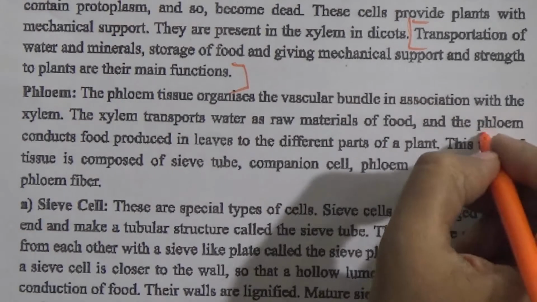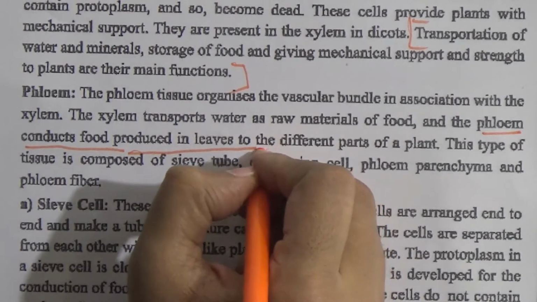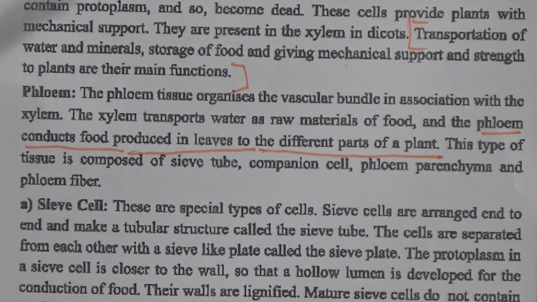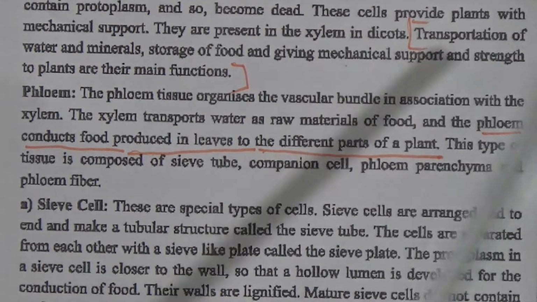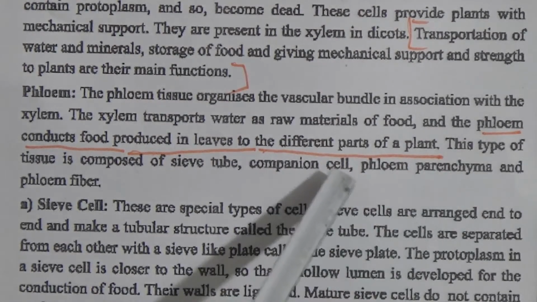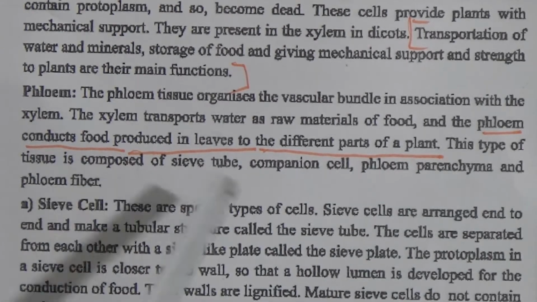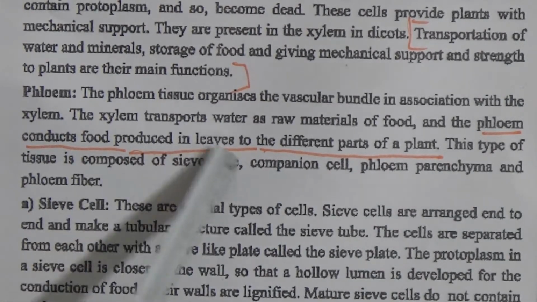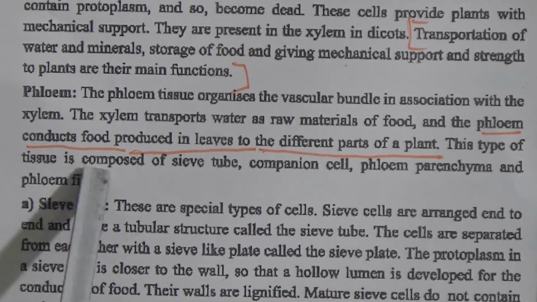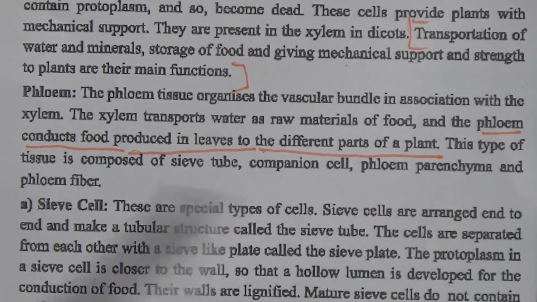This line is very important because this is the common function of all types of phloem cells and the common function of xylem cells. I am saying again, xylem transports water and raw materials of food, and the common function of phloem cells is to conduct food produced in leaves to the different parts of the plants. This type of tissue is composed of sieve tube, companion cell, phloem parenchyma and phloem fiber.